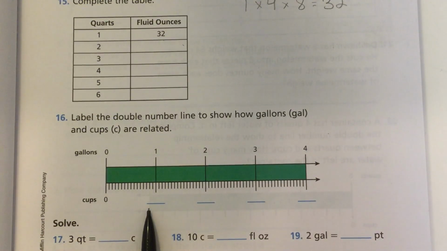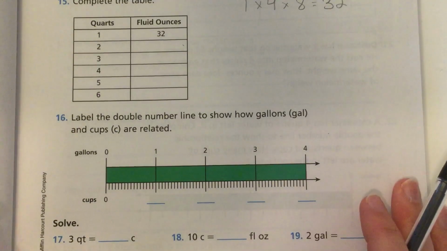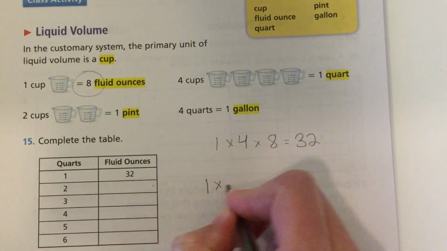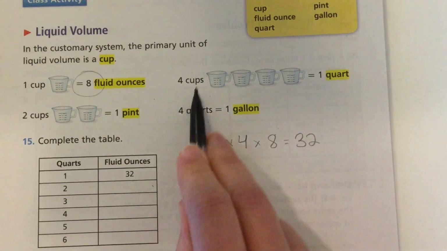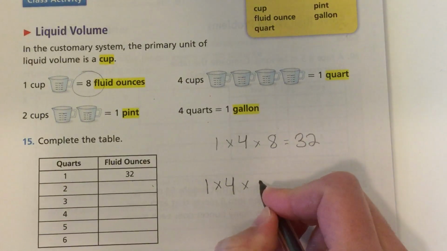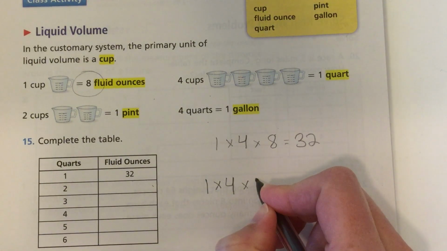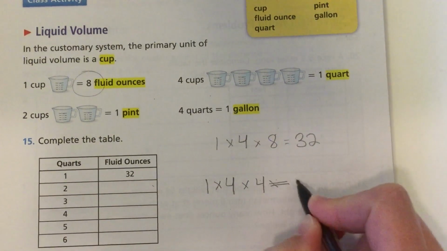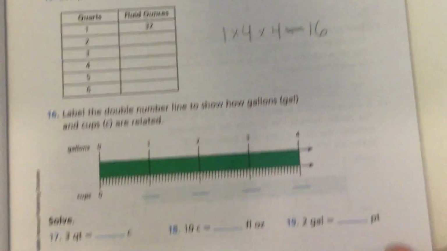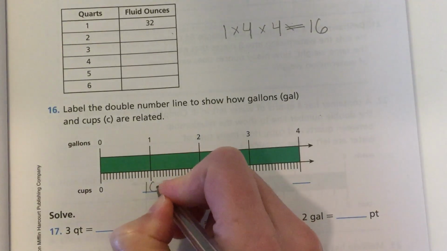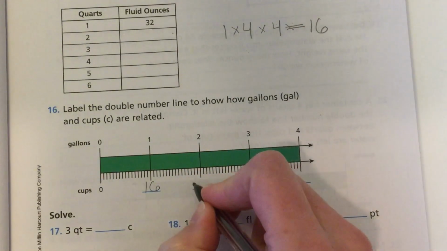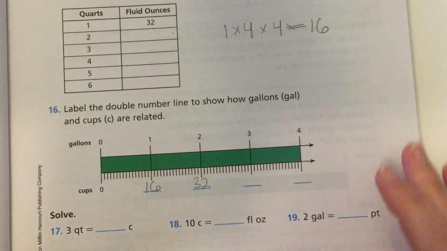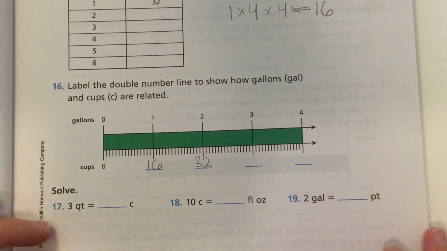1 gallon would be how many cups? So again, that's going to be a double conversion. 1 gallon to quarts is 4. Quarts to cups, 4. So 4 times 1 times 4 equals 16. So you can see that that would be 16 there. This does take practice. I know I'm going pretty quickly for this video, but I just want to be able to show you, and then you can work through it at your own pace.